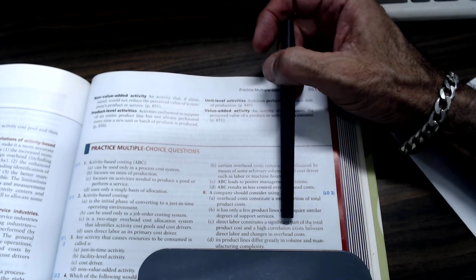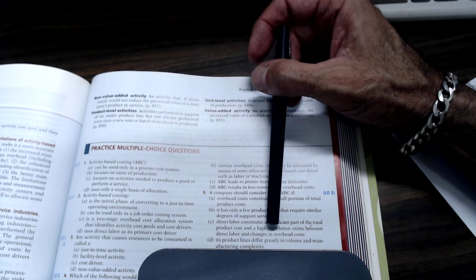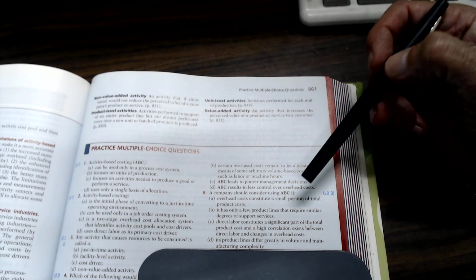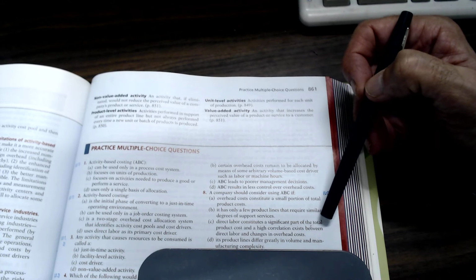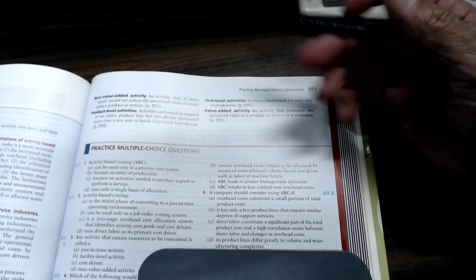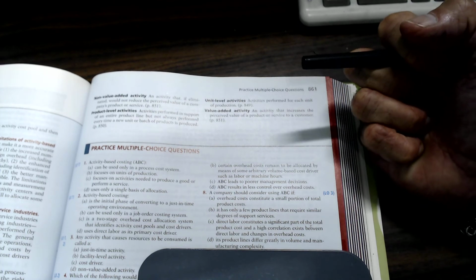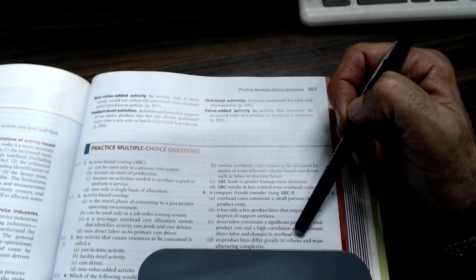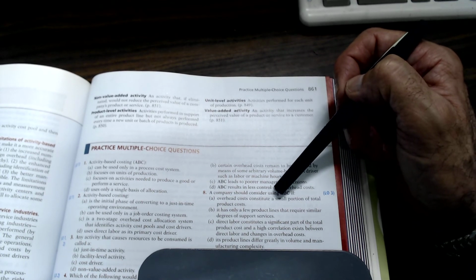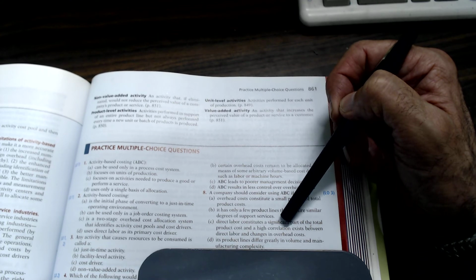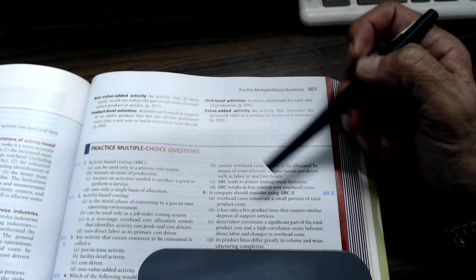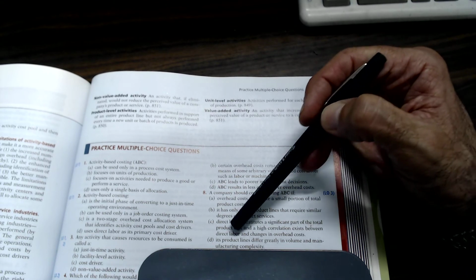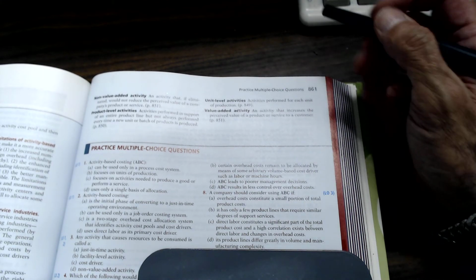Direct labor constitutes a significant part of the total product cost, and a high correlation exists between labor and changes in overhead costs. Let me read that again. That is, direct labor constitutes a significant part of the total product cost. So direct labor really is a huge cost, and there is a high correlation between that cost and overhead. Well, then ABC wouldn't be very beneficial. We can use just one rate, the plant-wide rate, based on direct labor, because direct labor is a significant cost and there's a high correlation between labor and overhead. Well, one rate will work then.